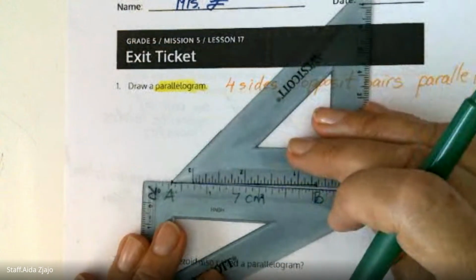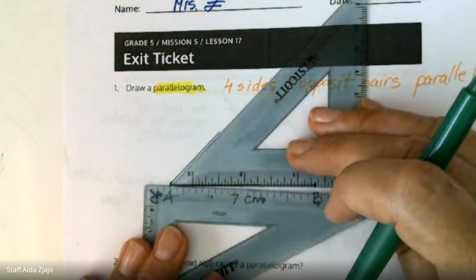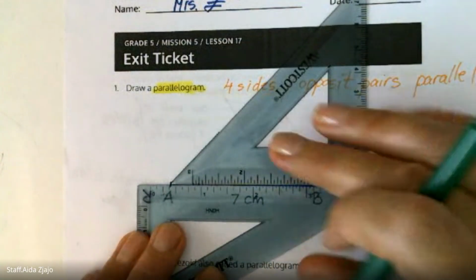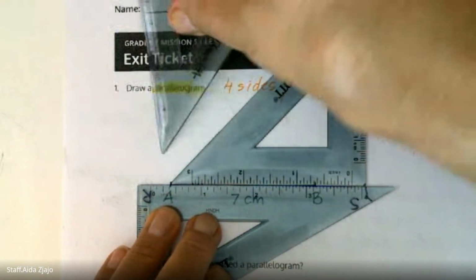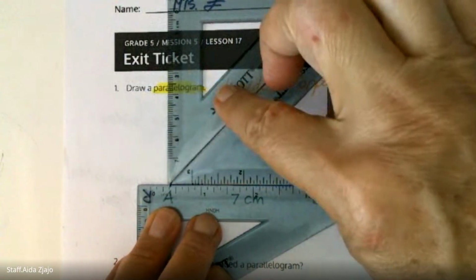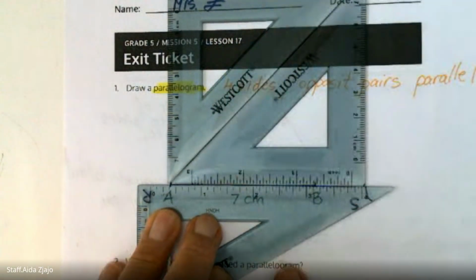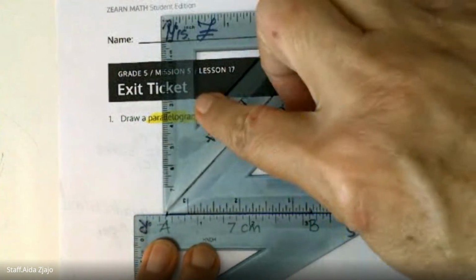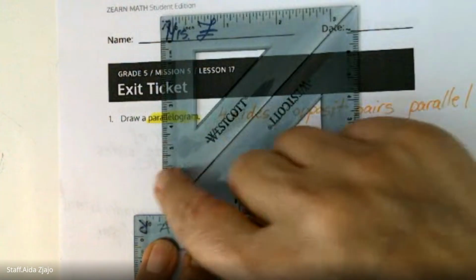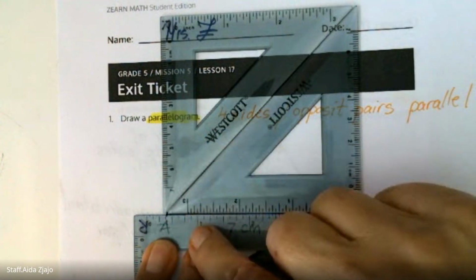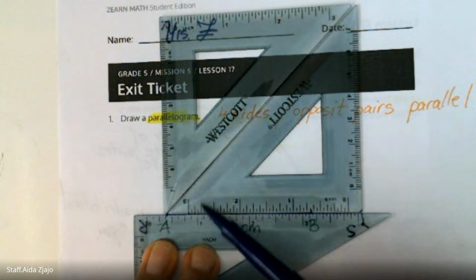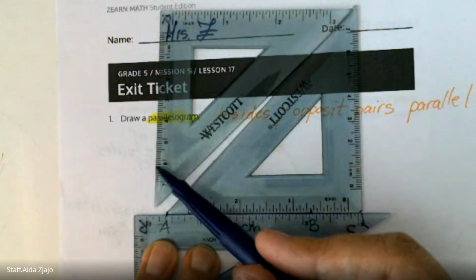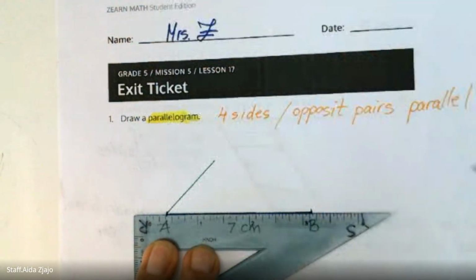I can prove that to you. If I have one here, and if I have the same right there, then I will create a rectangle. So this here is a right angle. So I know then this is 45. This is 45 because a right angle has 90 degrees.